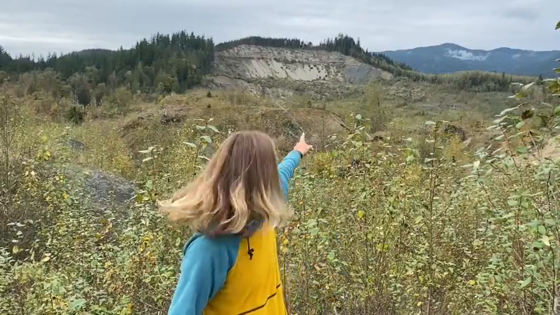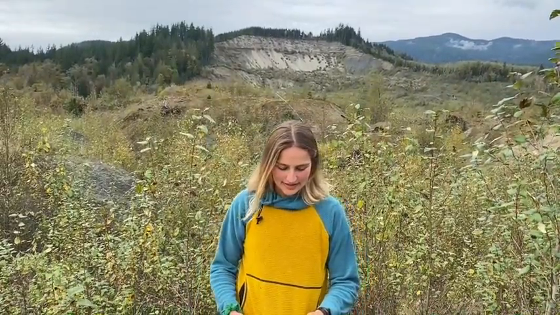I'm currently at the site of the Oso Landslide, which you can see right behind me, and occurred on March 22nd, 2014. The slide led to the loss of about 40 homes and other structures, including the burial of State Route 530, which is now renamed the Oso Memorial Landslide Highway.